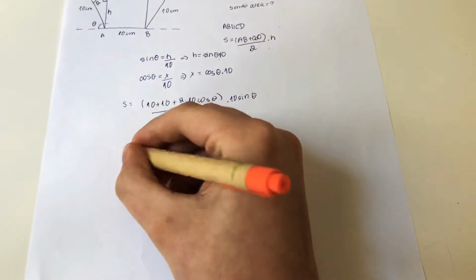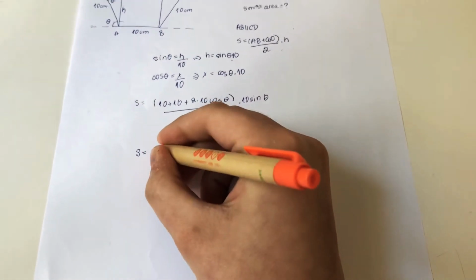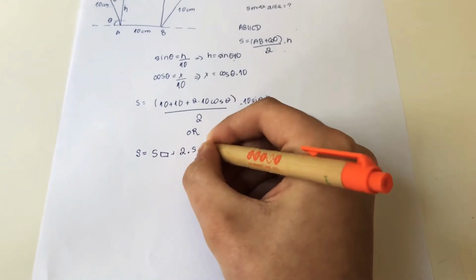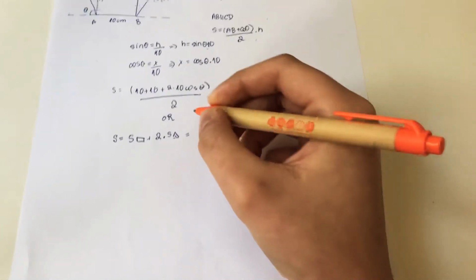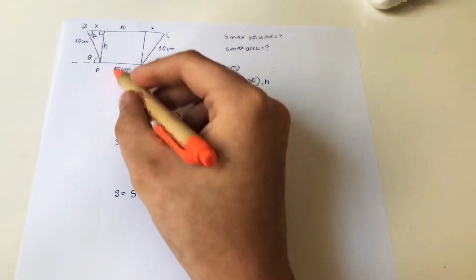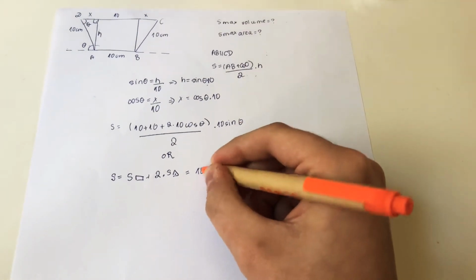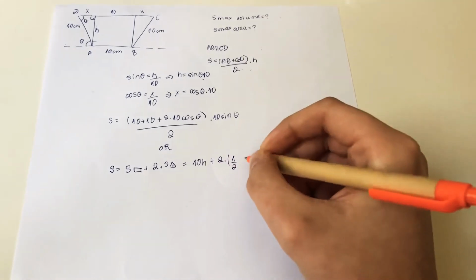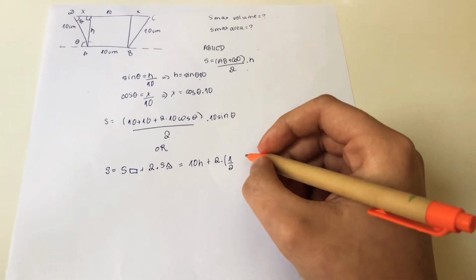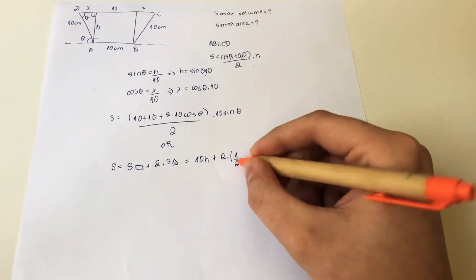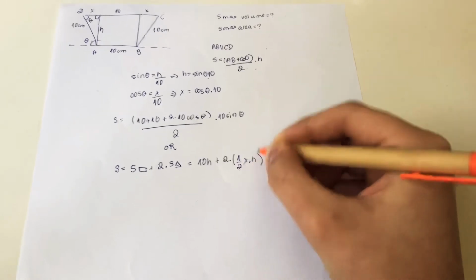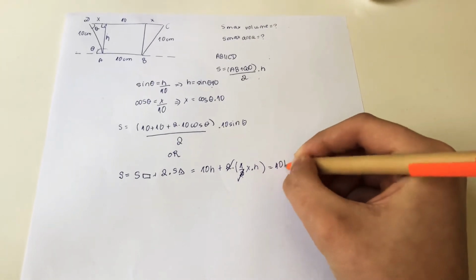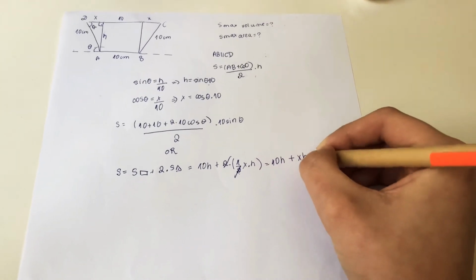So essentially S of this whole thing is equal to S of the rectangle plus 2 times S of the right triangles. And this is much easier because S of the rectangle is essentially 10 times H, and then plus 2 times, I'm going to use the formula with both of the other sides of the right triangle, not the hypotenuse. So 1/2 times X times H. The 2 and the 1/2 cancel out and it becomes much easier. So it essentially becomes XH.